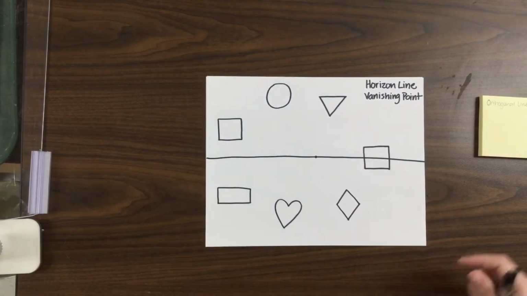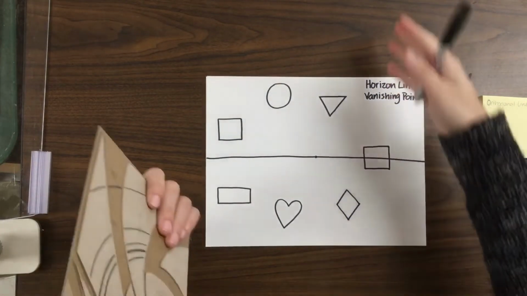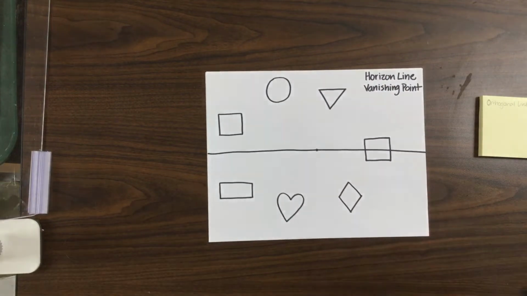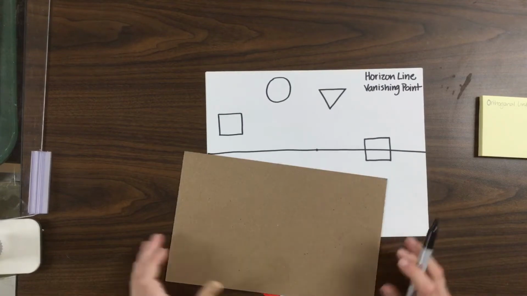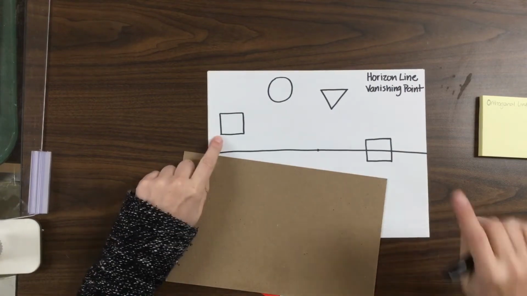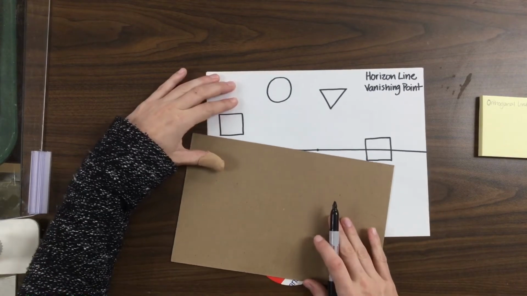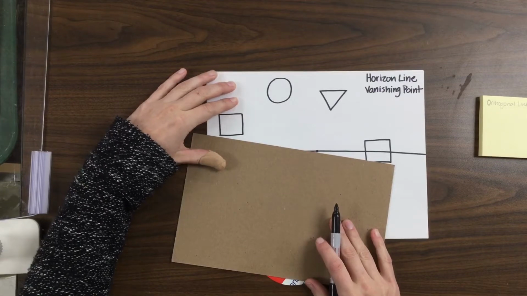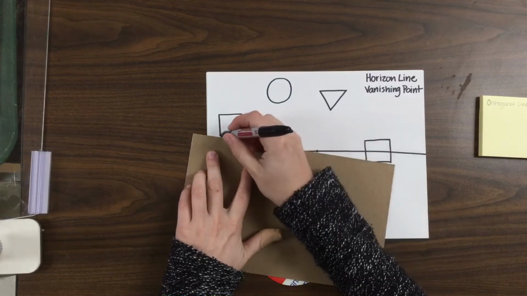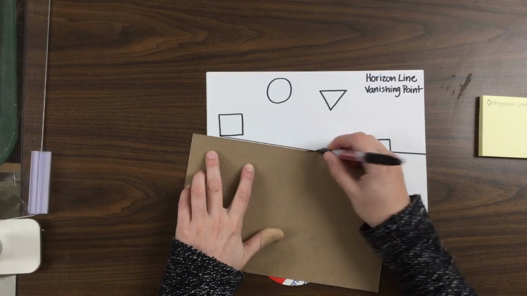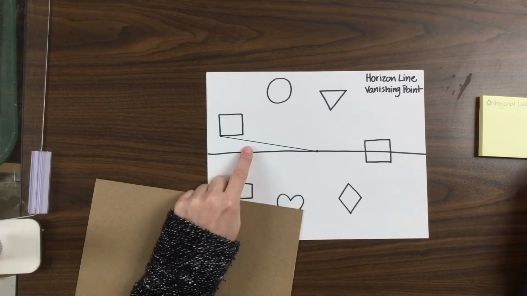What we're going to do is make these shapes look like they are receding back in space, meaning that they're going away from us and they are disappearing off into the distance. So I'm going to choose a corner to start with and draw a line from that corner to the vanishing point. Super simple, because this part is super simple. So with my straight edge, I'm going to line up the corner of my square with my vanishing point and draw a line. Boom. This type of line is called an orthogonal line.